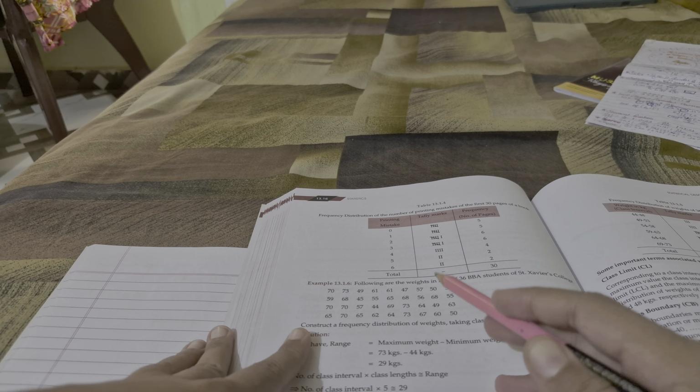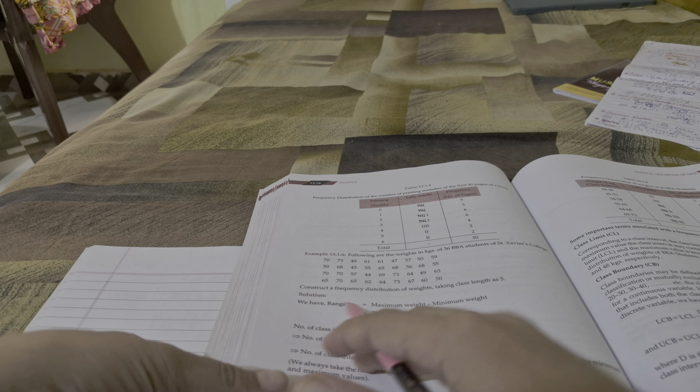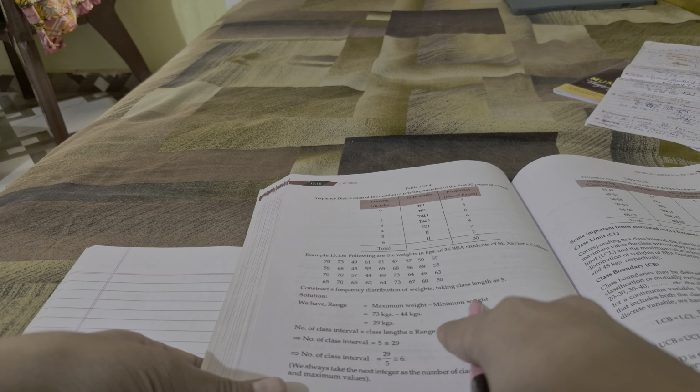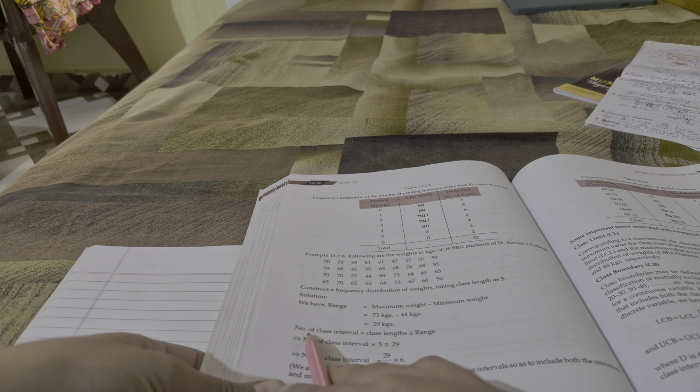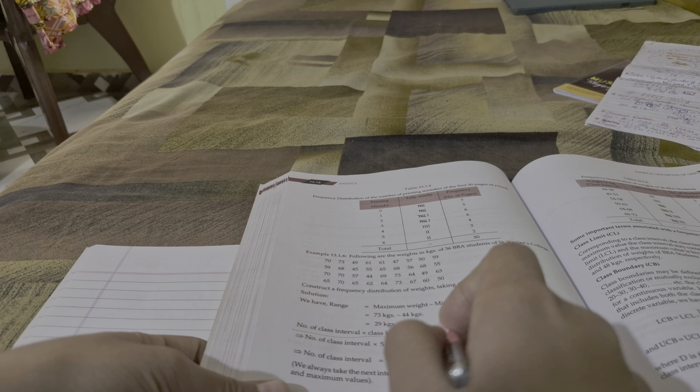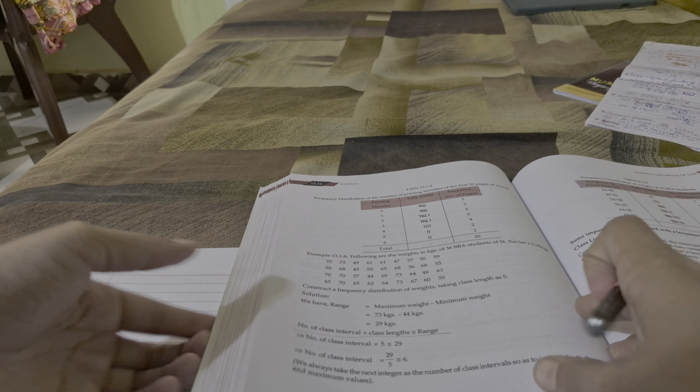Then we have another example: 36 BBA students of St. Xavier's College. Solution: we have range, maximum weight minus minimum weight, that is 29 kg. Now number of class intervals times class length is equal to range. Then we have the class intervals. We have made the class interval 44 to 48, with class length 6: 44, 45, 46, 47, 48, so 4 gaps we have made. 49, 50, 51, 52, 53, 4 gaps. So the number of class intervals is 6.